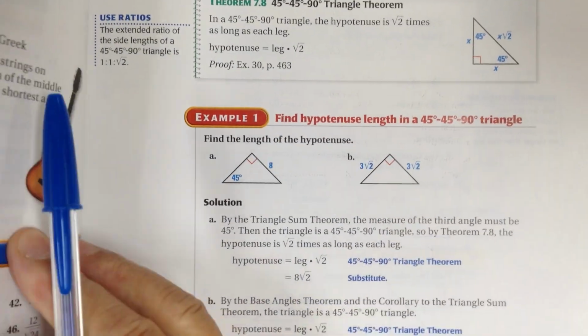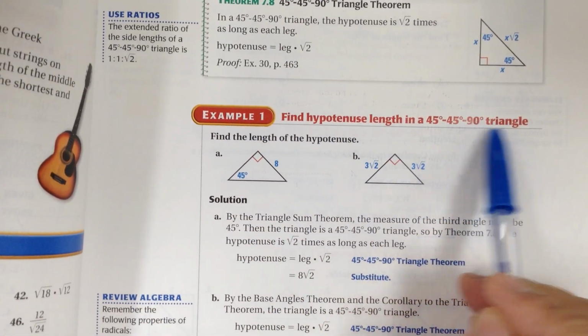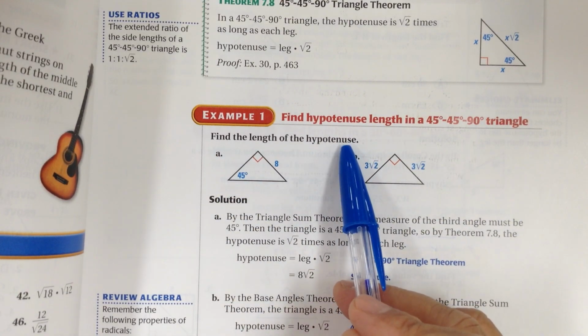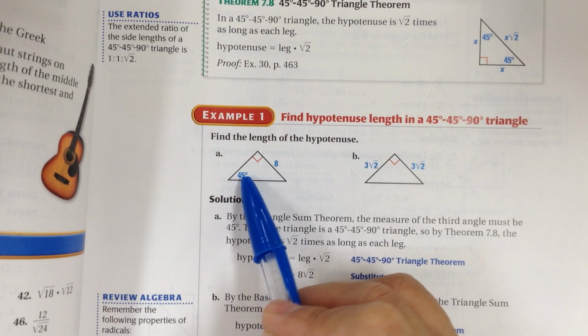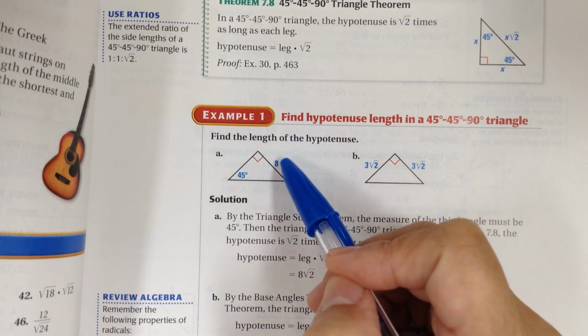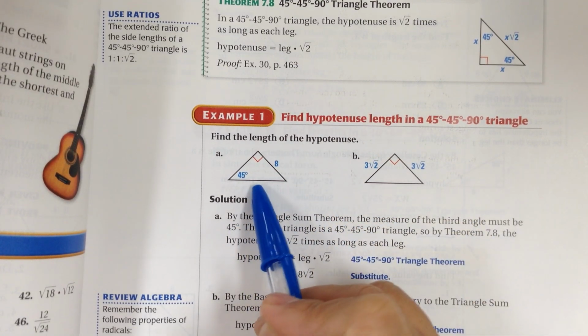So let's go to example 1. It says find the hypotenuse length in the 45 degree triangle. So find the length of the hypotenuse. Again, this is a 45, so this would be 45 too. Remember what we just covered: to go from leg to hypotenuse, multiply by square root of 2. So the answer would be 8 square root of 2.